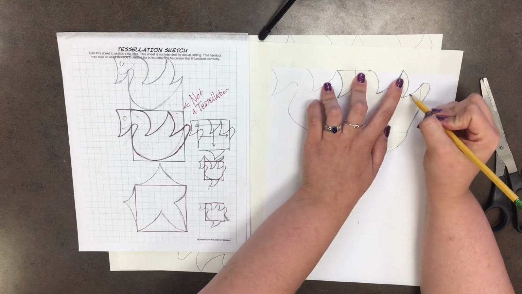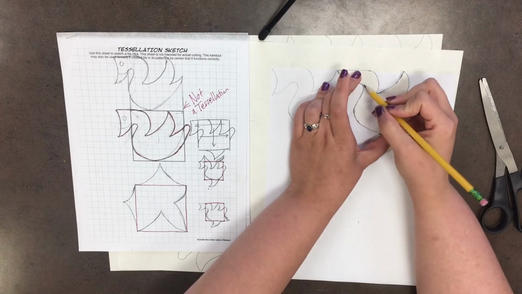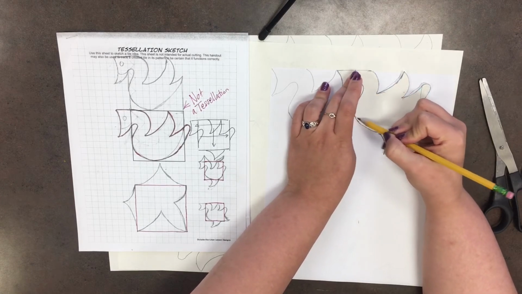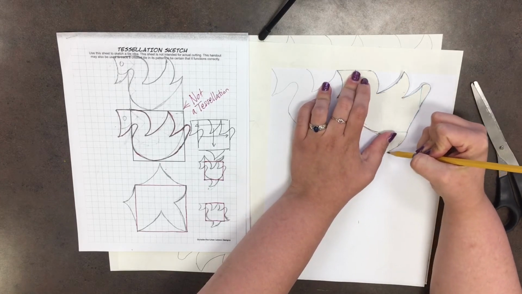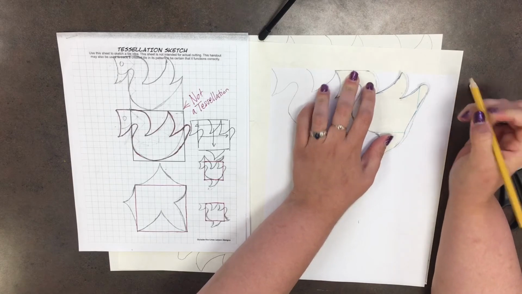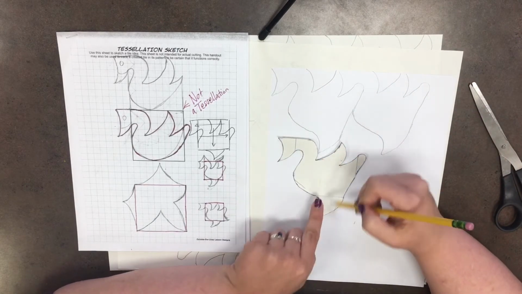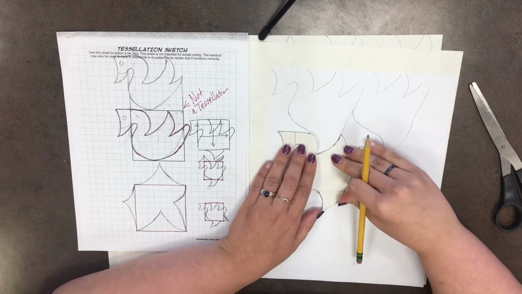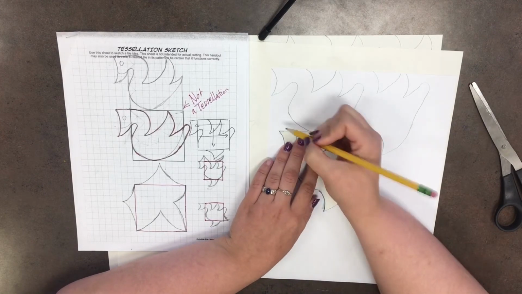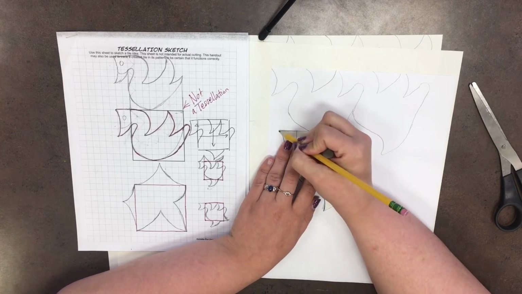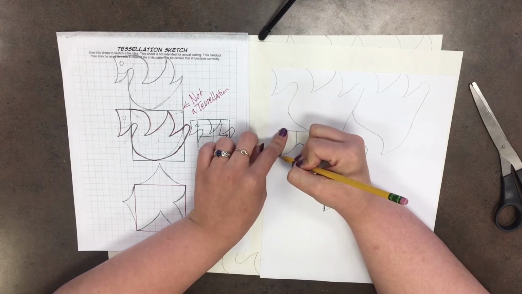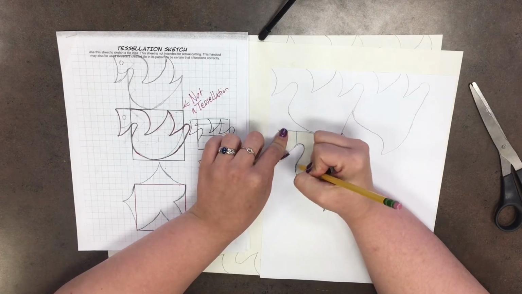And it works out very well. So, me tracing him. And then, because I know I brought this part down here, I can line the bottom of him up with here, and it'll make the tessellation, okay?